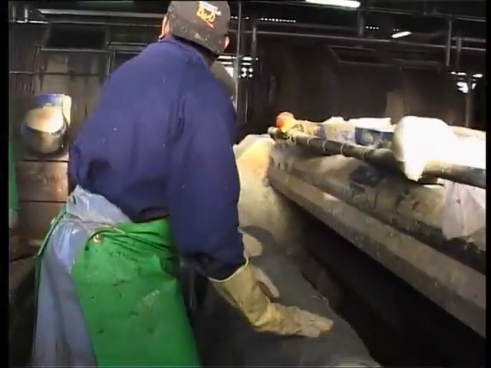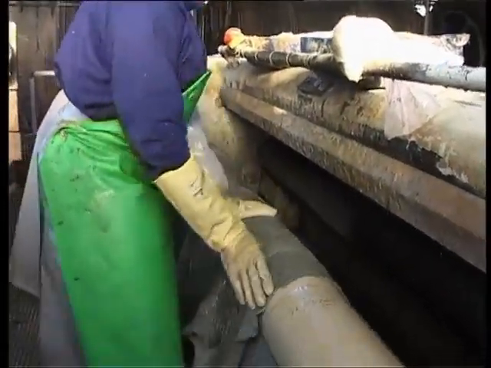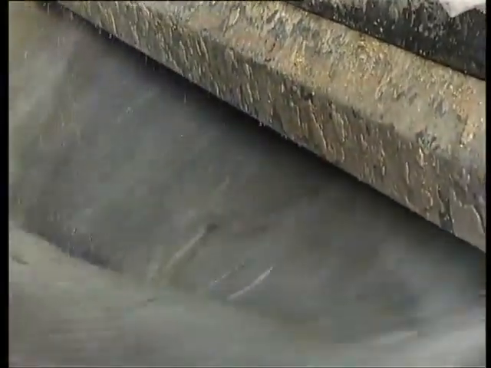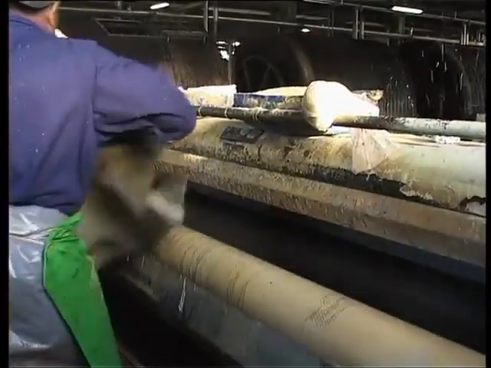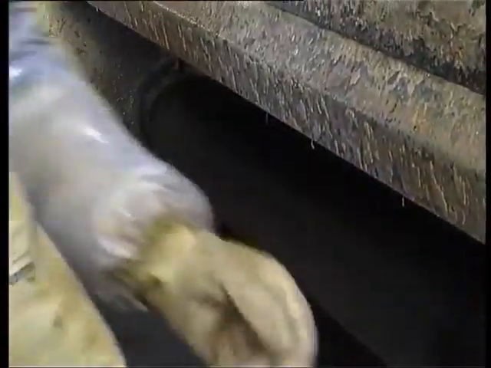Therefore, the next process is fleshing. The fleshing machine has many cutting blades and a revolving cylinder that cuts away unwanted fleshy matter and regularizes leather thickness.